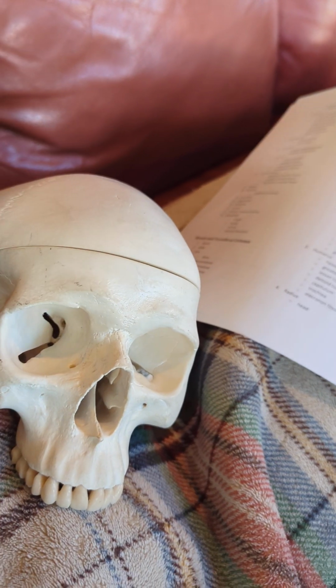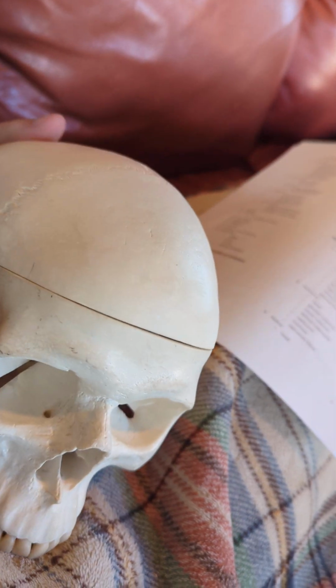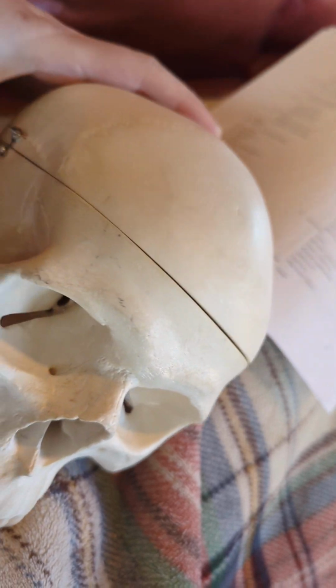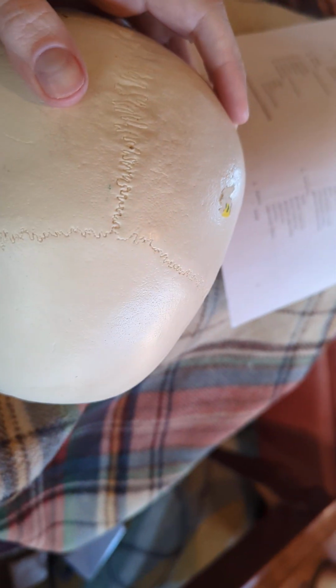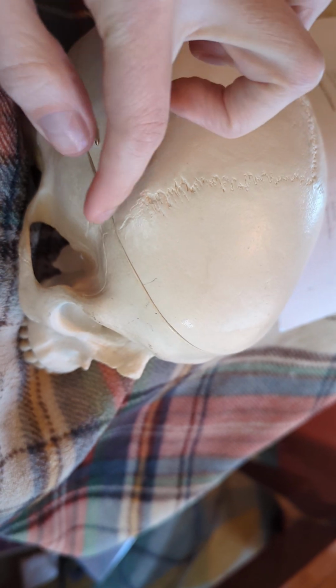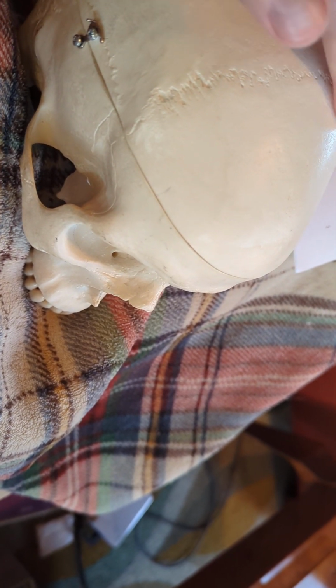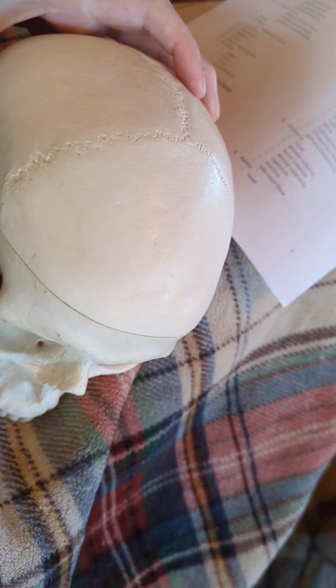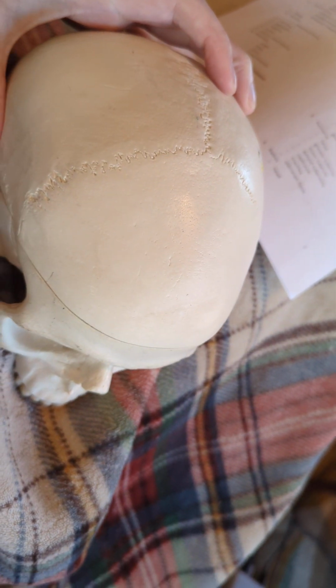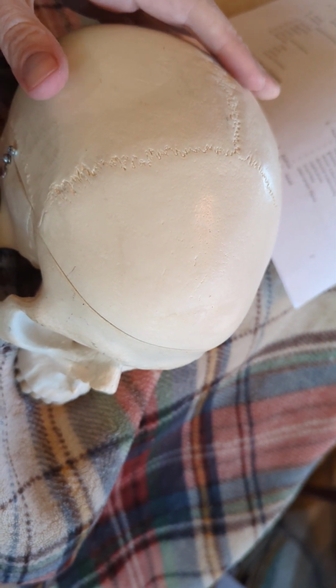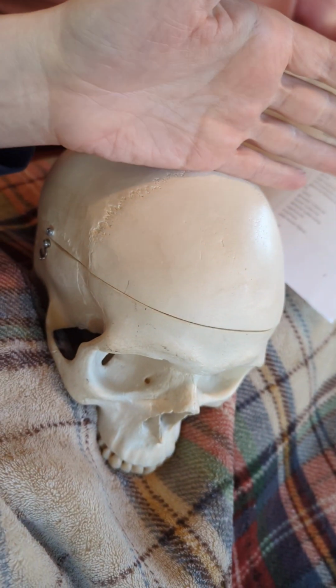So I'm going to start out with the sutures. The sutures separate the skull bones, and they're a type of joint, so you can sort of see them on the top here. This one that goes across the skull in a frontal section is called the coronal suture. Corona means crown, and so if you were to wear a tiara, it would set right there on that suture.